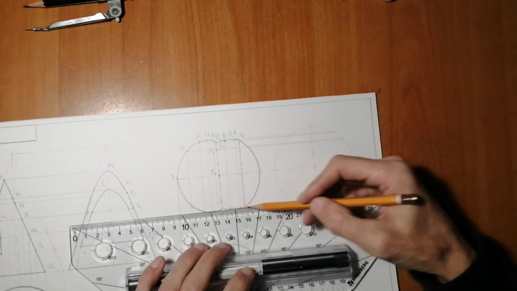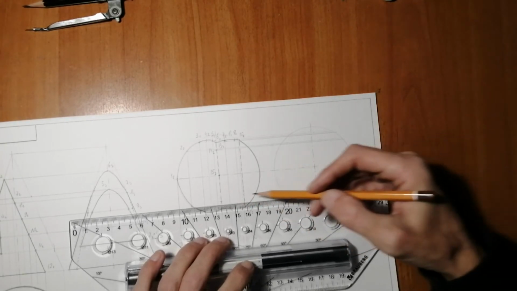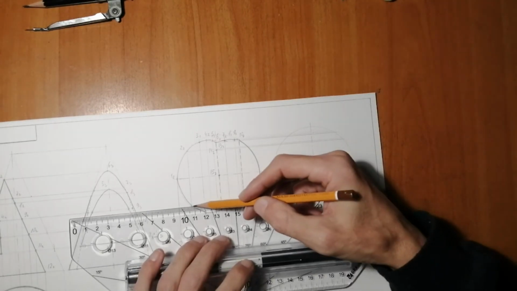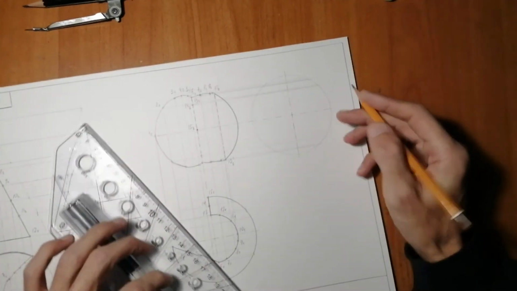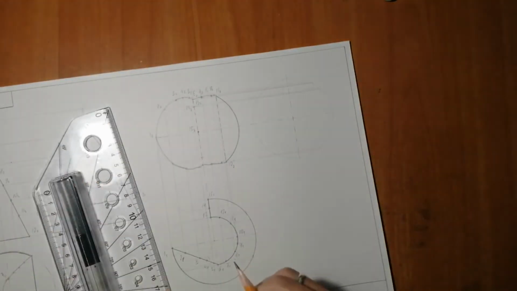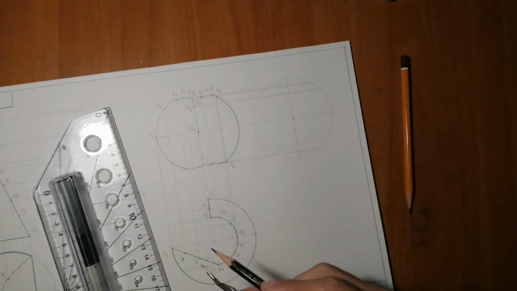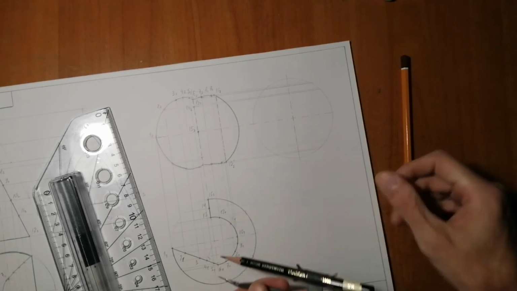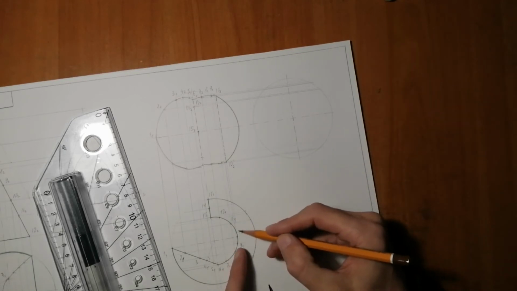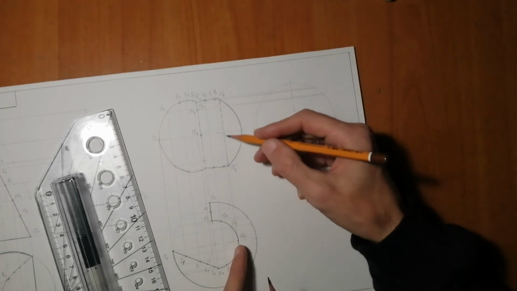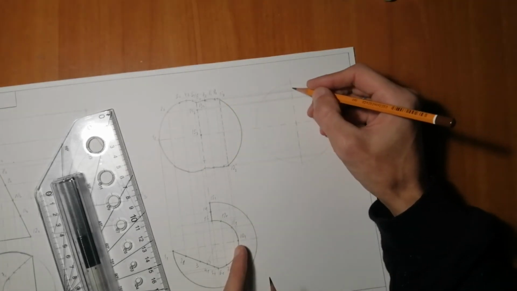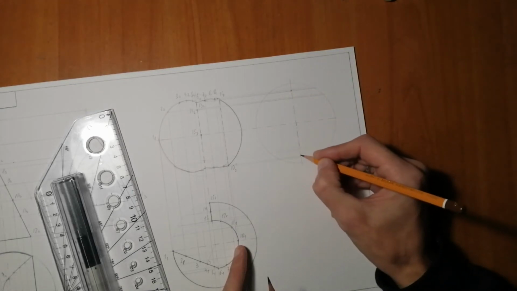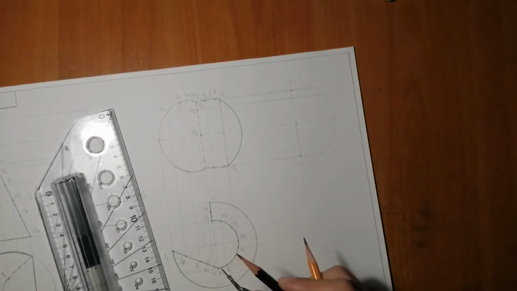This place and next place. And I find a new point 10 3 on this place and this place.